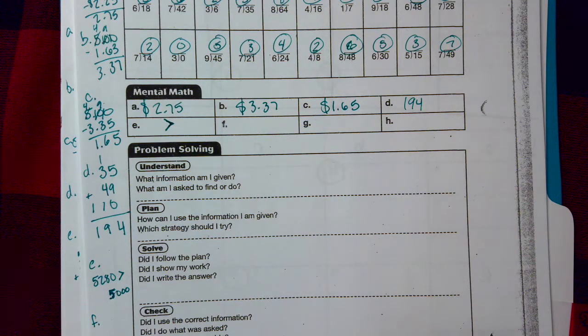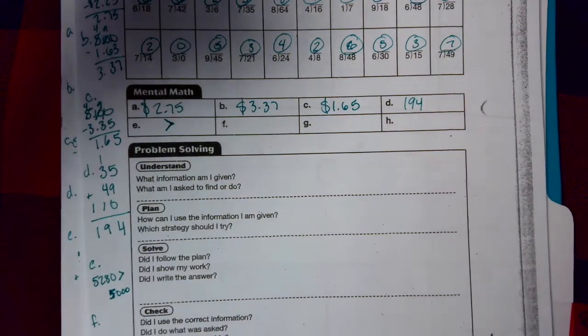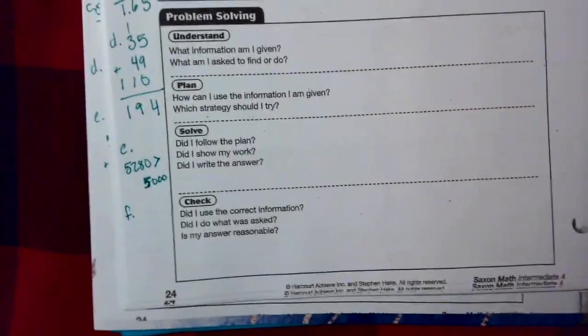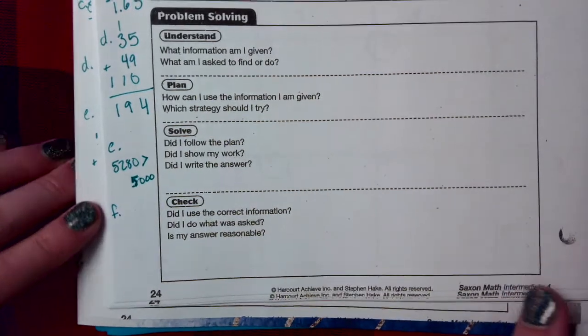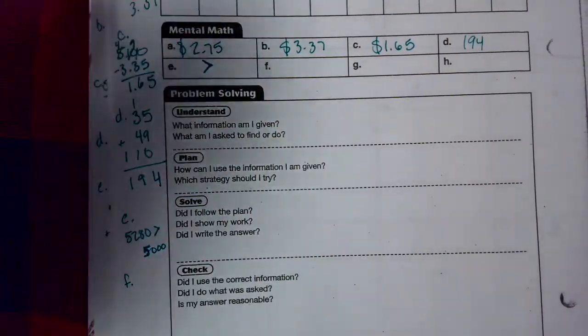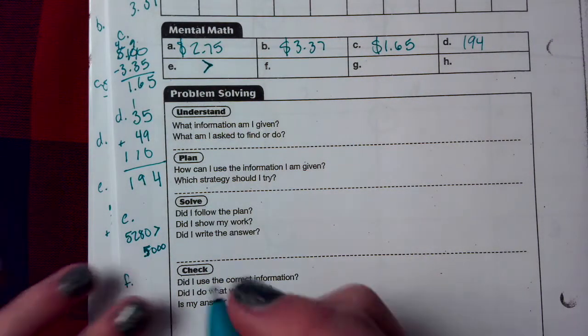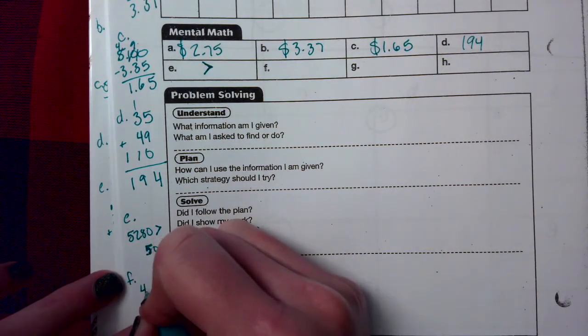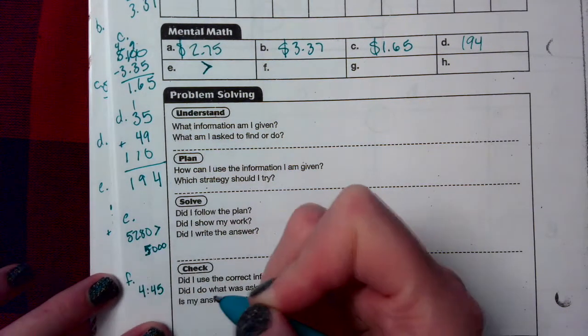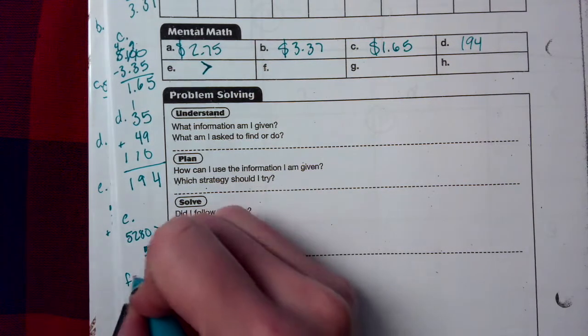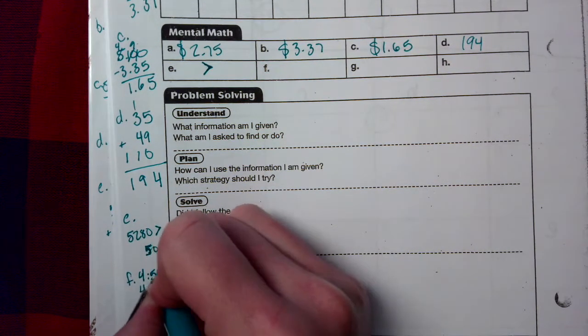F says Tupik arrived at the bus stop at 4:45 p.m. The next bus is scheduled to arrive at 4:54 p.m. How long can Tupik expect to wait for the bus? So if he started waiting at 4:45, and the bus comes at 4:54, I can do later time minus earlier time to get my answer.